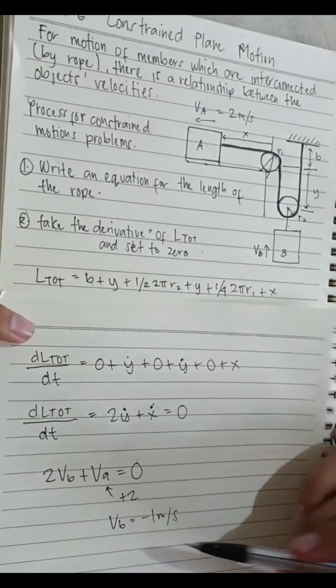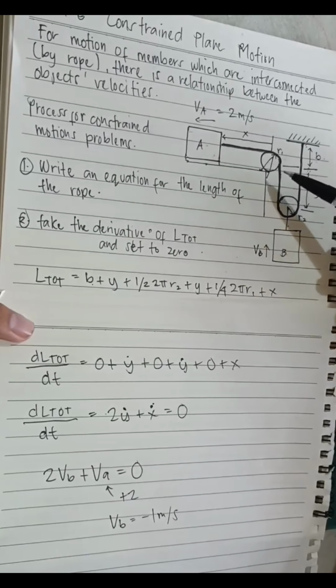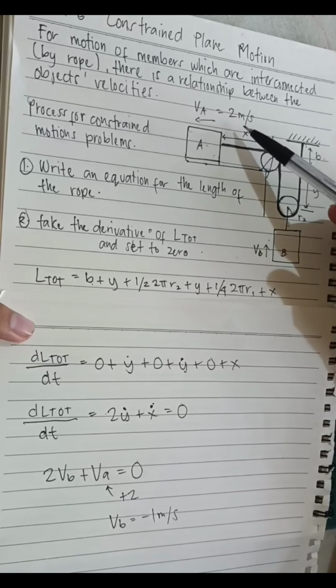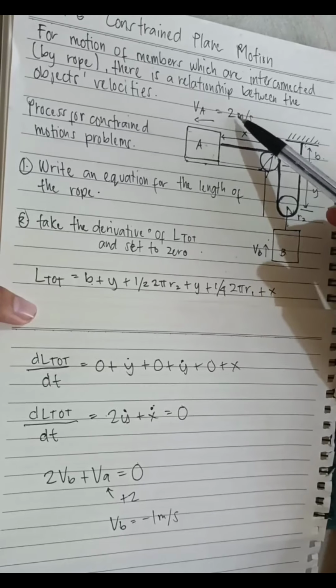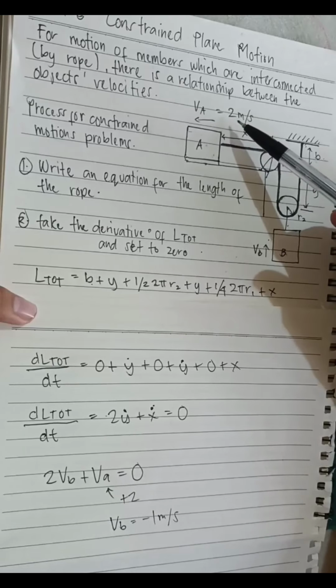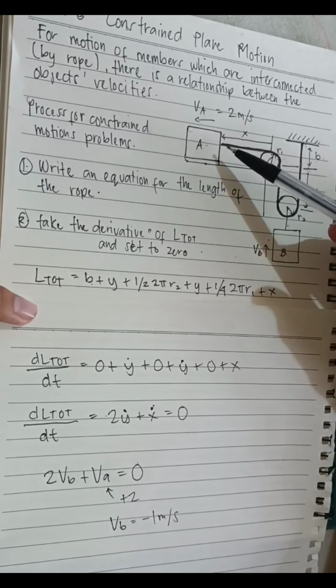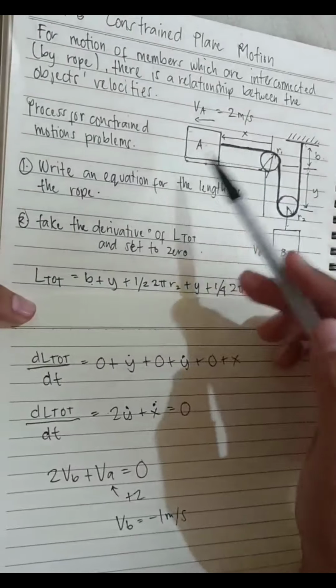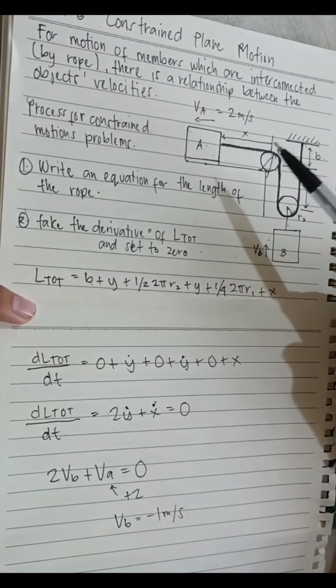Since negative siya, since it's going in. So positive itong 2 meter per second na nasa velocity ng A dahil it's going out. It's like going in and going out.